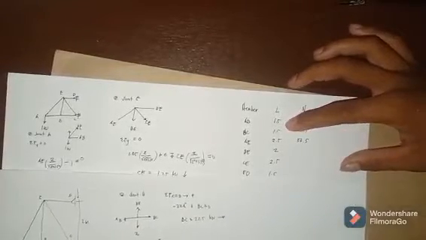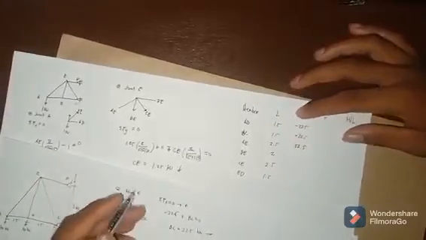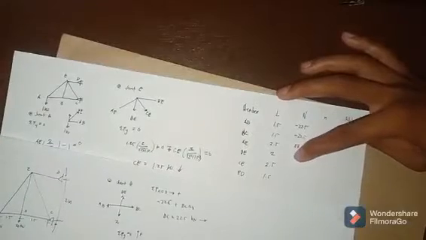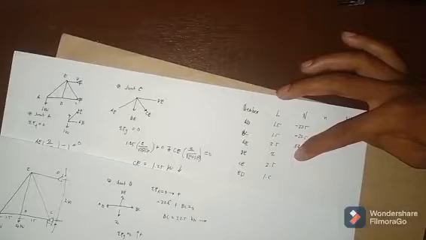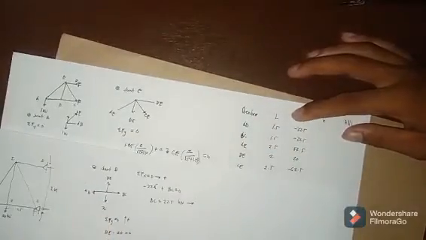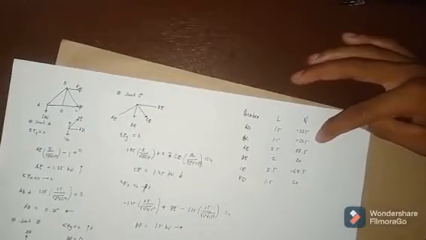And BE is 20 and upward, positive. CE is 62.5, negative, and our DE is 60, so it's positive. So these are our reactions in the real system.